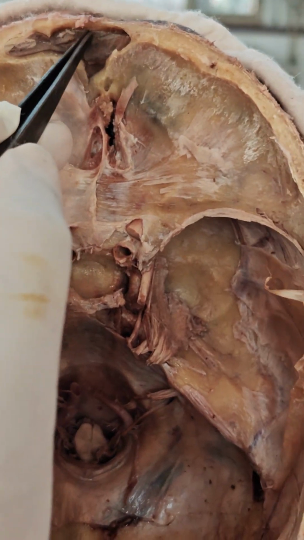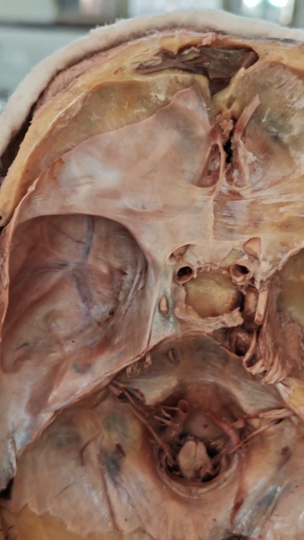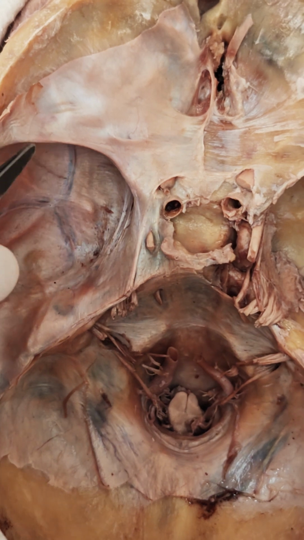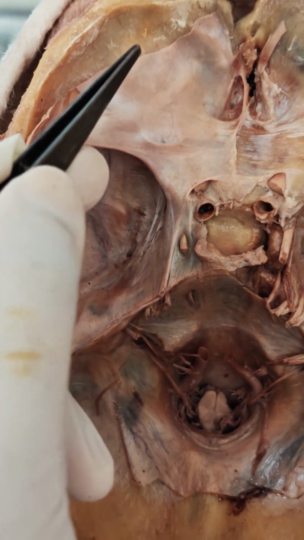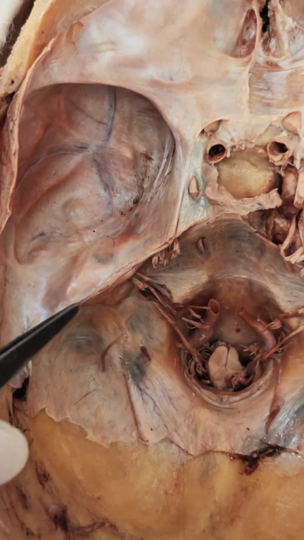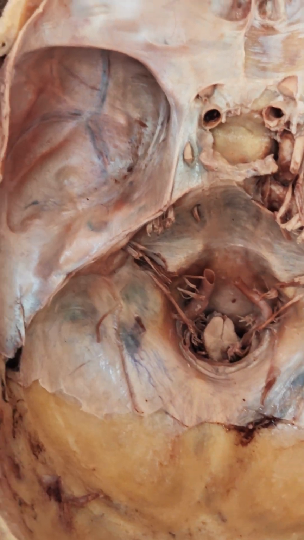Is there anything else that we can see? Anteriorly we can see this is the frontal air sinus and this is its mucosal lining, that is visible. And then this is the lesser wing of sphenoid forming the boundary between the anterior cranial fossa and middle cranial fossa, and this is the superior border of petrous part of temporal forming the junction between the middle and posterior cranial fossa.